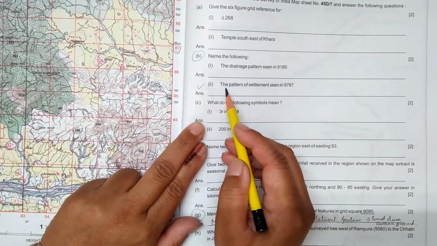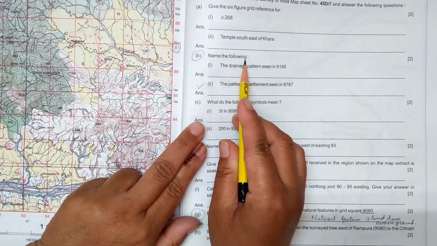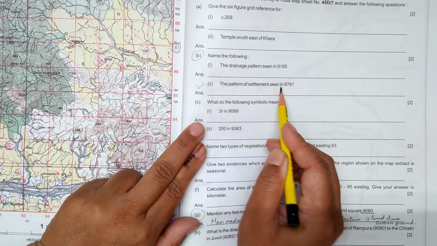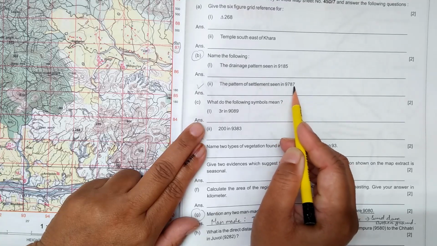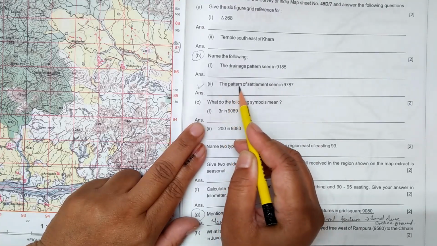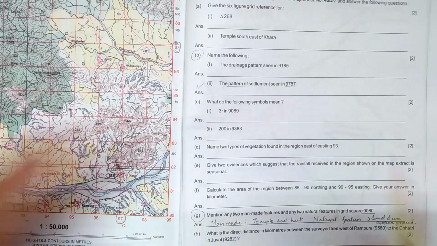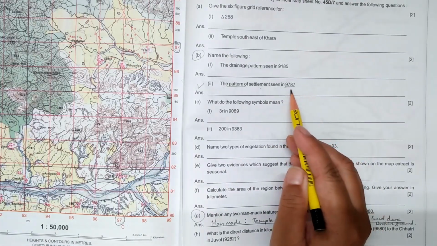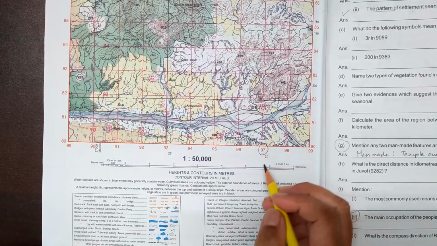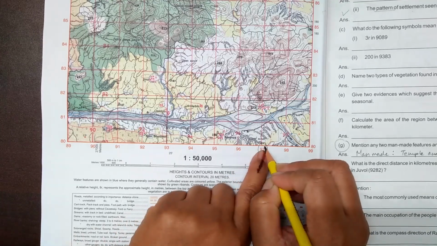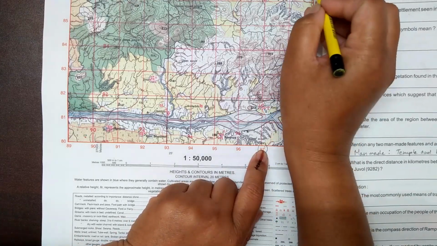See, children, the question. Name the following: the pattern of settlement seen in 9787. So, what kind of settlement will you see in 9787? First we have to find where this place is, right? So, come here. We'll see. Where is 97? So, 97 is here. Okay? And your northing is 87.